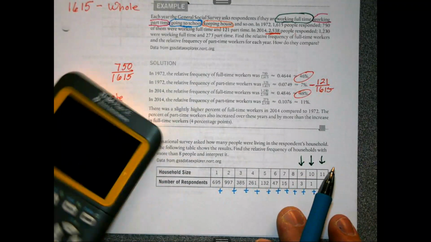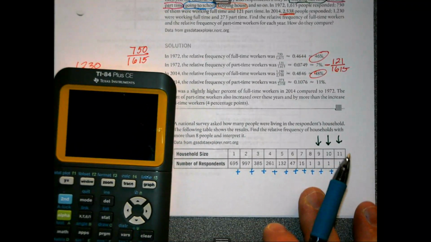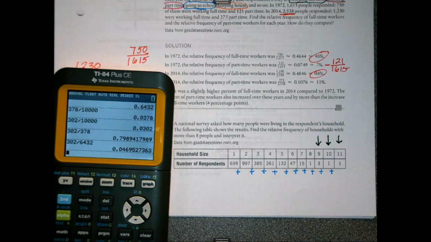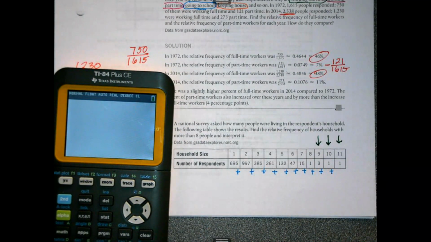Get it? All right. You guess so? Do I need to hit you over the head to get it? 695. We need the total number of respondents. Okay, so I'm just going to add the number of respondents to each one of these.